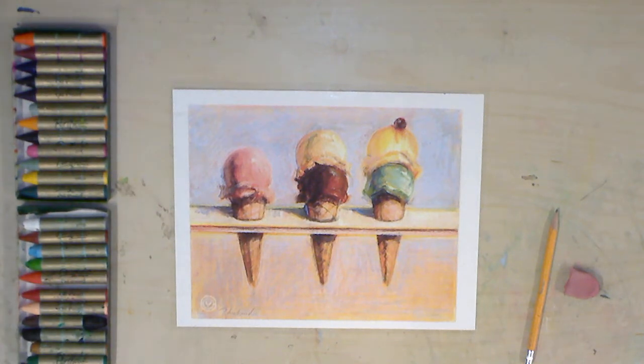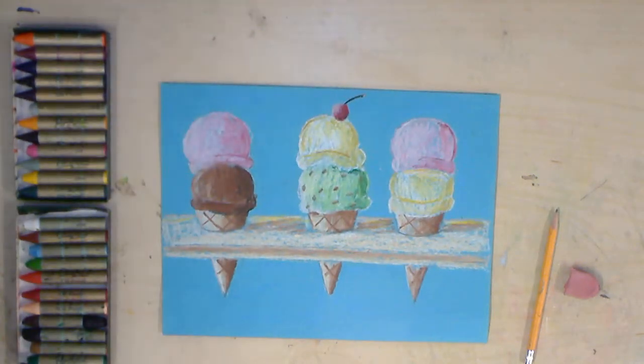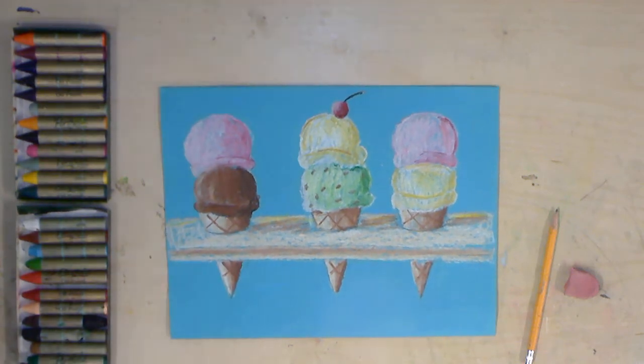In order to create this still life, he used oil paints. Today we are going to be inspired by Wayne Thiebaud and create our very own ice cream cone still life, but instead use oil pastels.